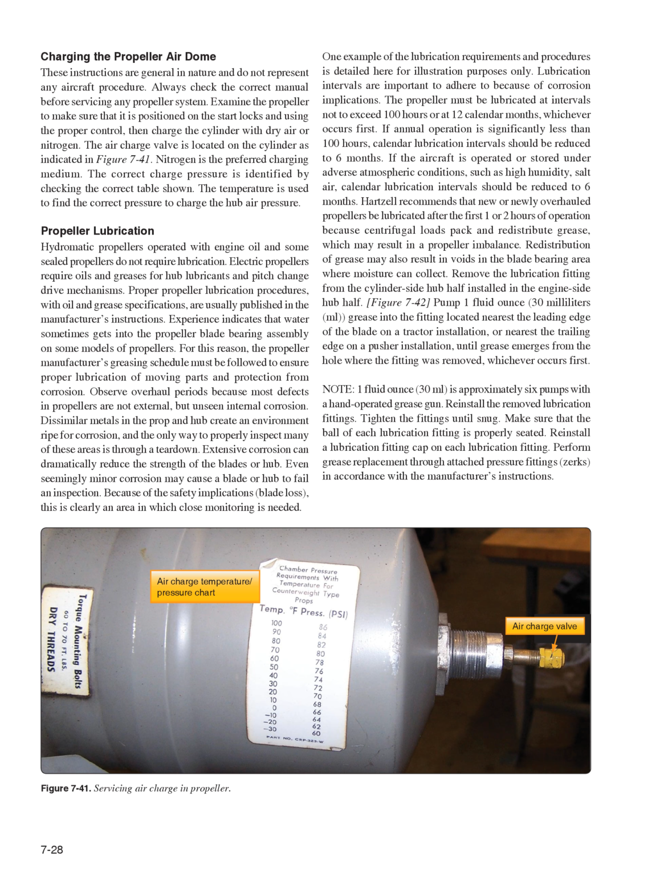Experience indicates that water sometimes gets into the propeller blade bearing assembly on some models of propellers. For this reason, the propeller manufacturer's greasing schedule must be followed to ensure proper lubrication of moving parts and protection from corrosion. Observe overhaul periods because most defects in propellers are not external, but unseen internal corrosion.